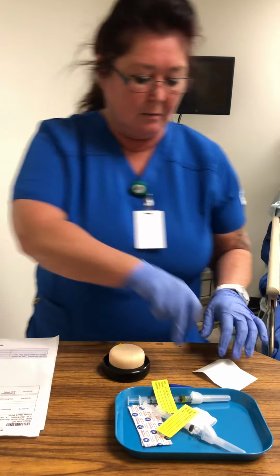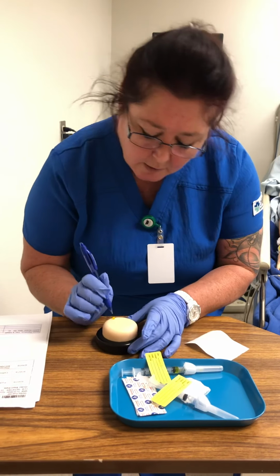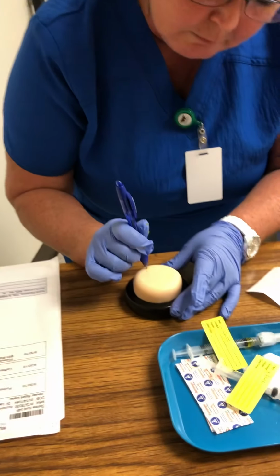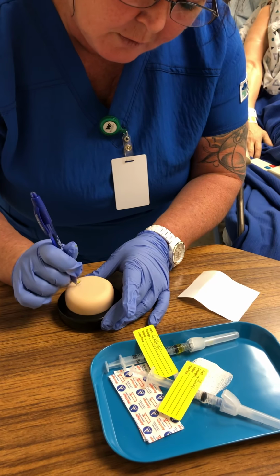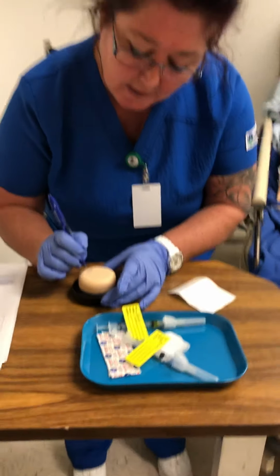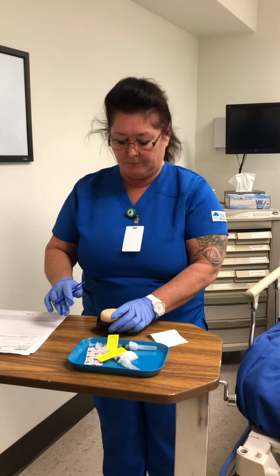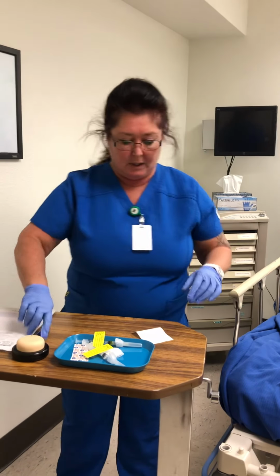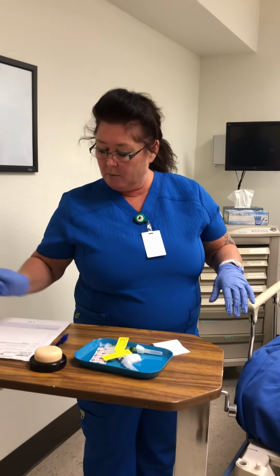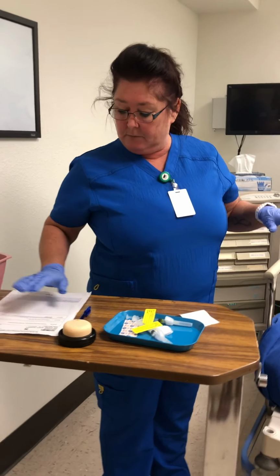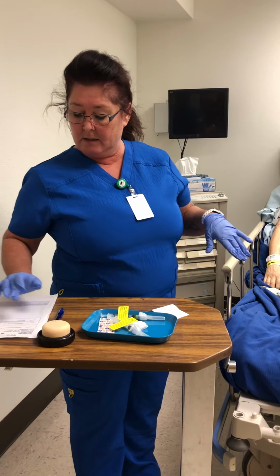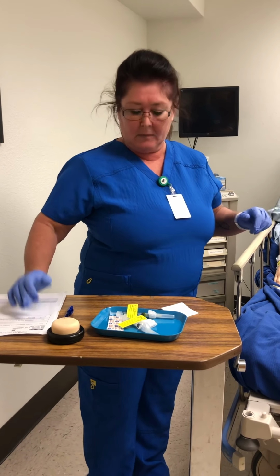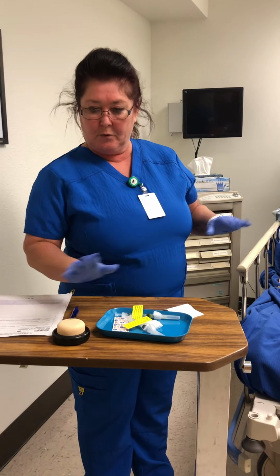So after I've done that, I would take my pen and I am going to draw a circle around it. I would put my initials, I would put the date and the time so that when the next nurse comes in, they can see when it's been done. Okay, and I would administer next the ceftriaxone, but we did that just for video purposes.